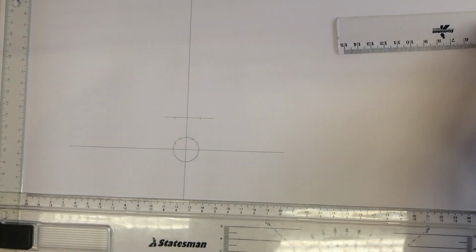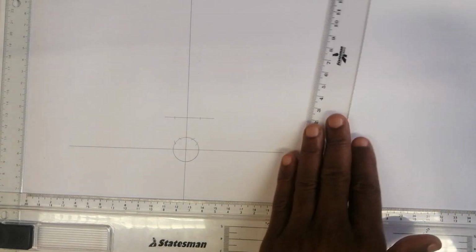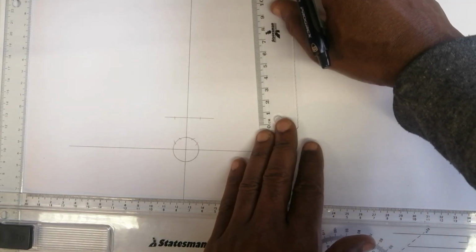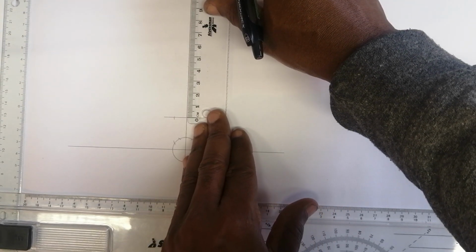Now the height of the hopper is 300, to scale it is 60. 300 divided by 5 is 60.